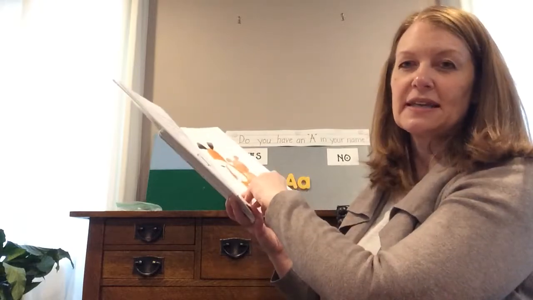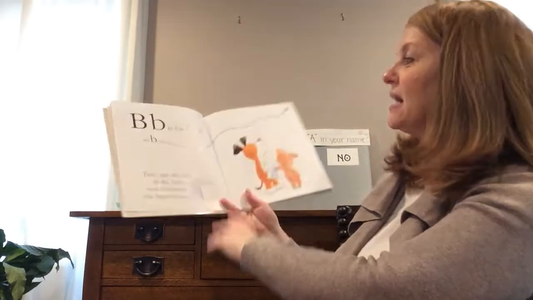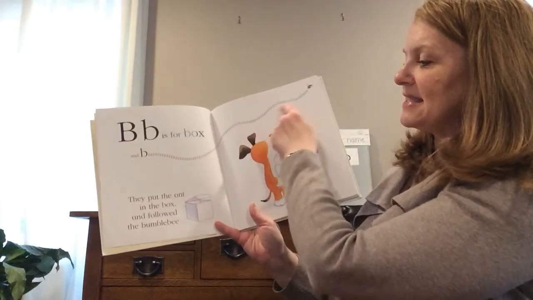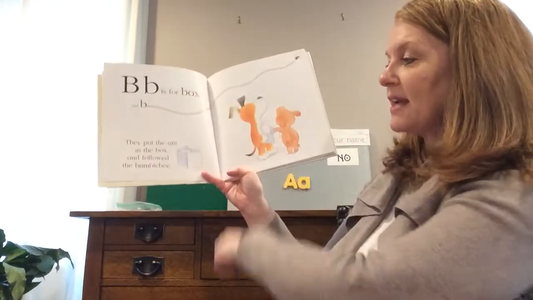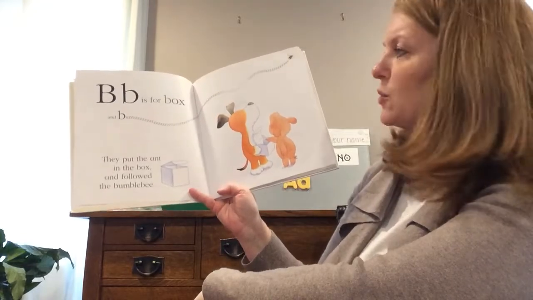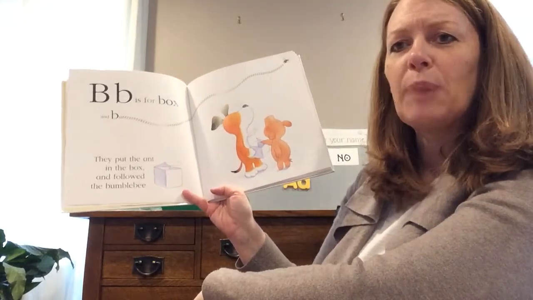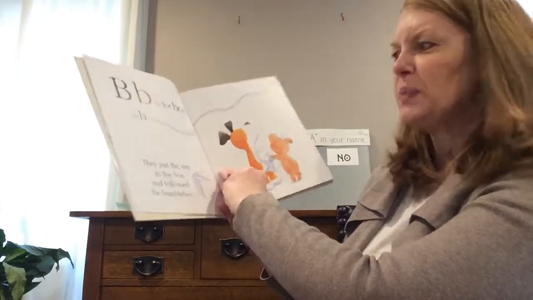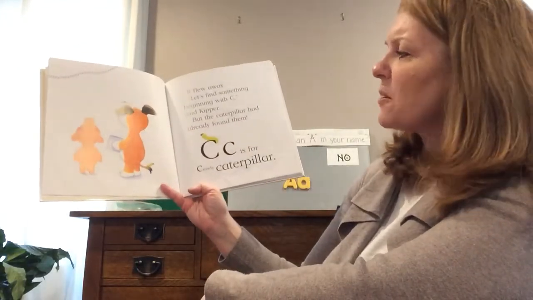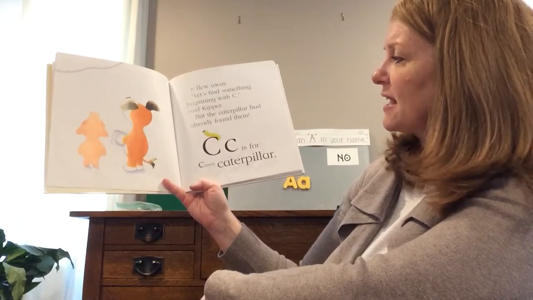What letter comes next after A? B. B is for box, and bzzz. They put the ant in the box, and they followed the bumblebee. Ooh, listen to that word, bumblebee. Two bees in bumblebee. It flew away. Let's find something beginning with C, said Kipper.